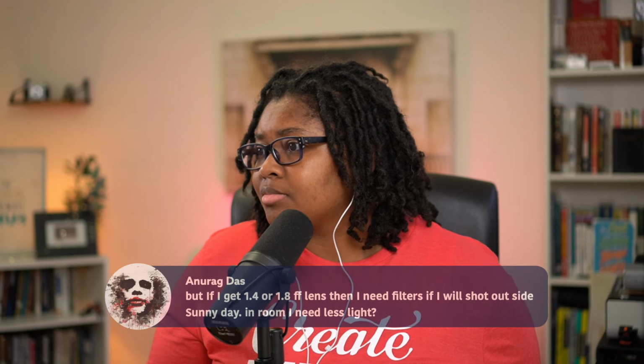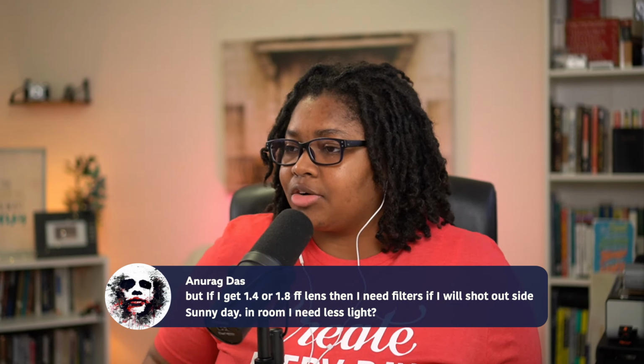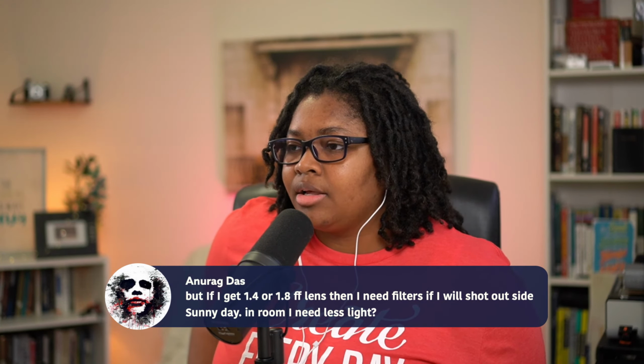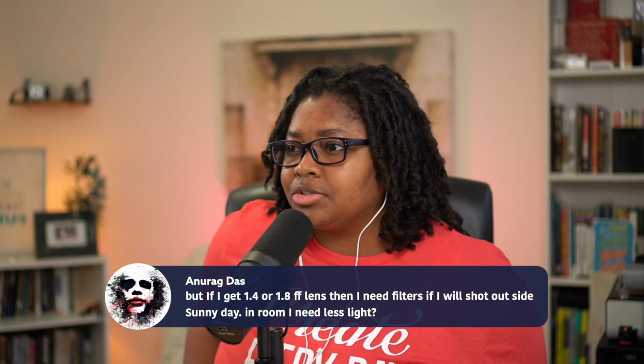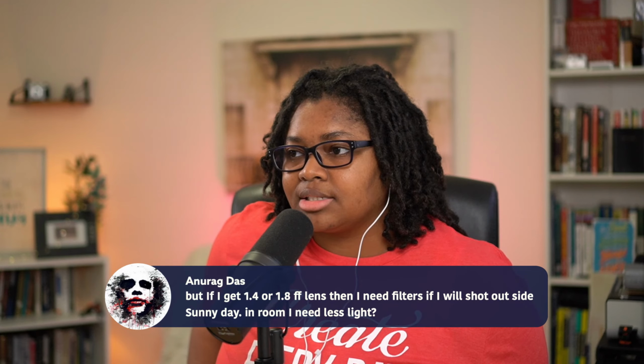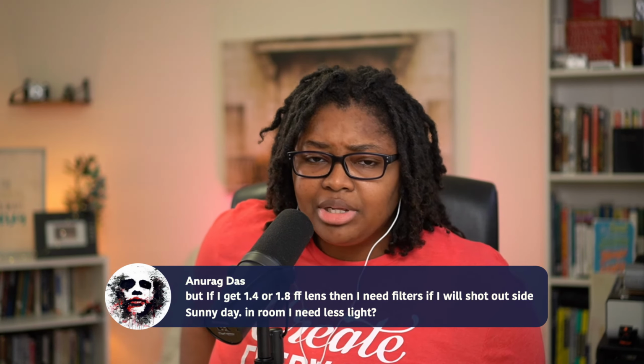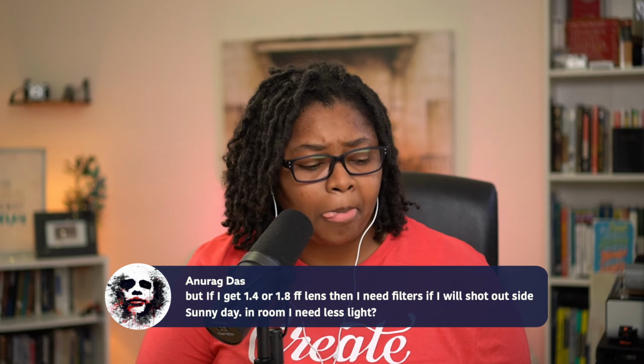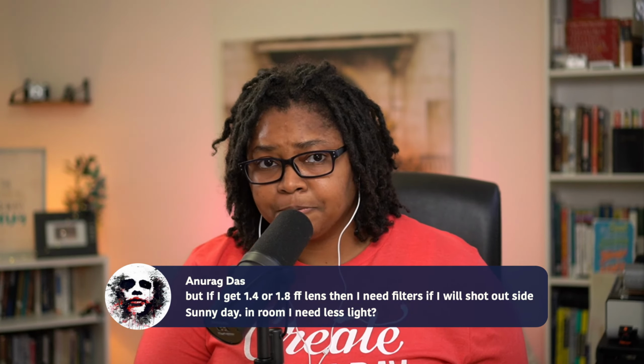So those are my two biggest things with it. Auto exposure is too sensitive. Auto white balance lock doesn't exist. That needs to be adjusted big time. But if I get an f1.4, f1.8 full frame lens, then I need filters. If I shoot outside on a sunny day, or in the rooms, I need less light. If you need an ND filter, get a good one.